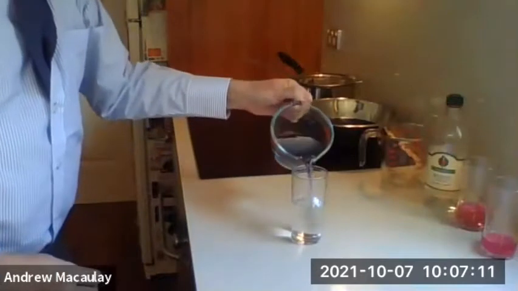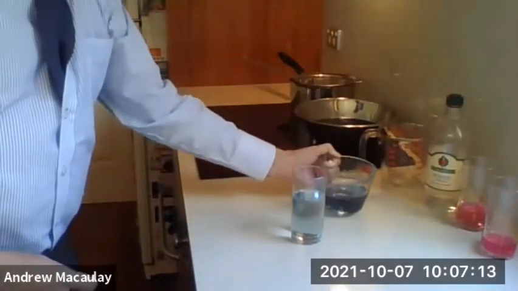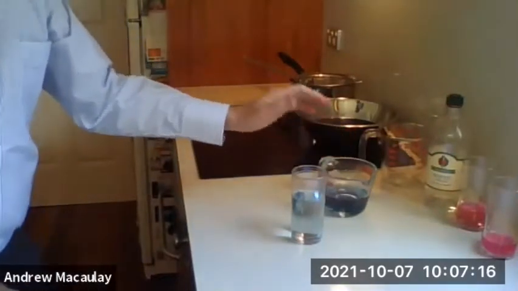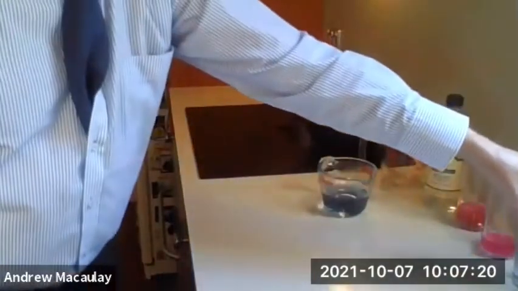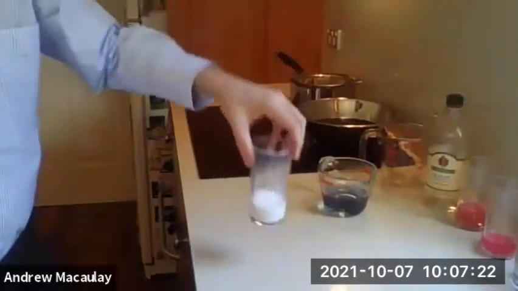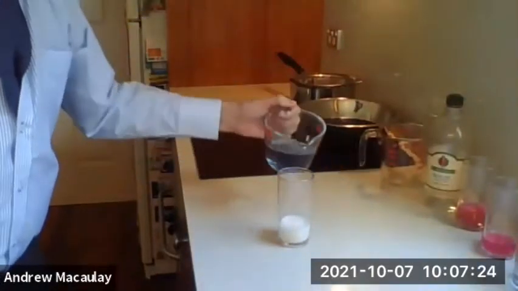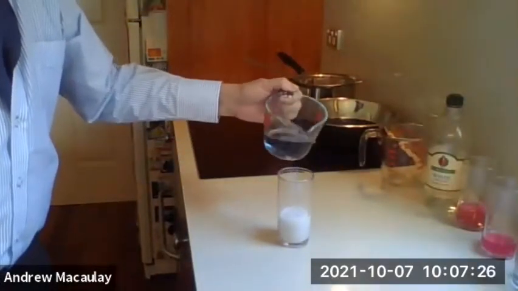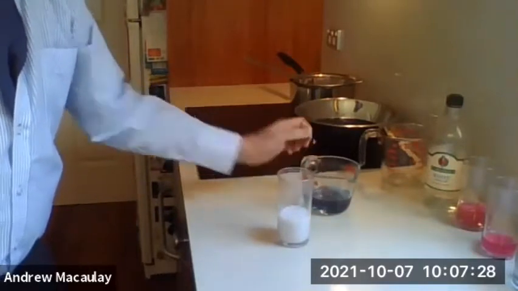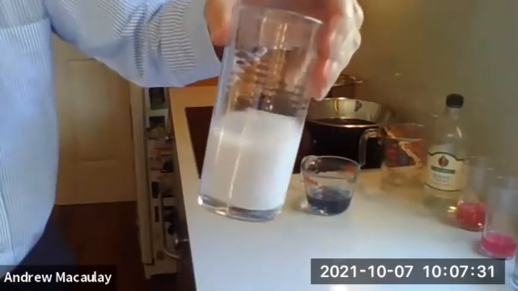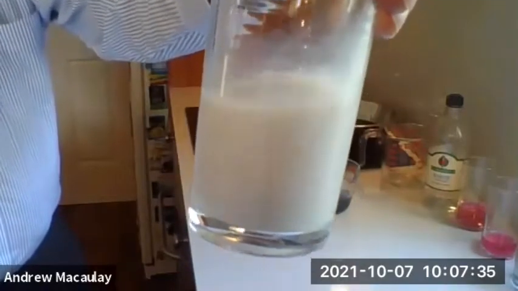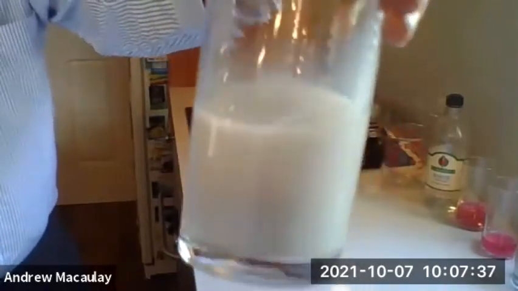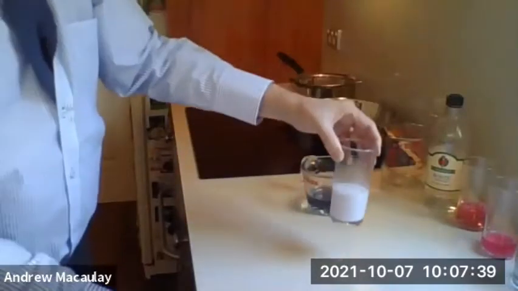Now I'm expecting nothing to happen because red cabbage is already neutral, so it's already that blue color. It's just a bit diluted. Milk is going to be interesting. I wonder what's going to happen here. Bit of a change of color. We have to identify what color that is. It's not blue and it's not pink. We'll come back to that one in a little while.